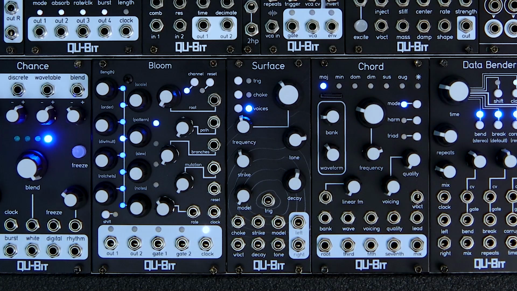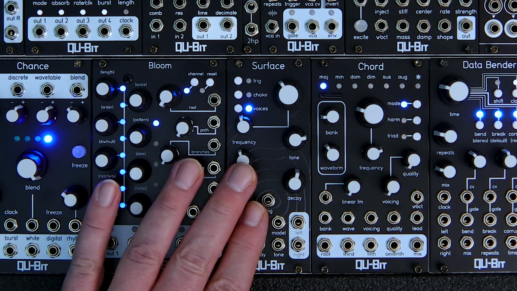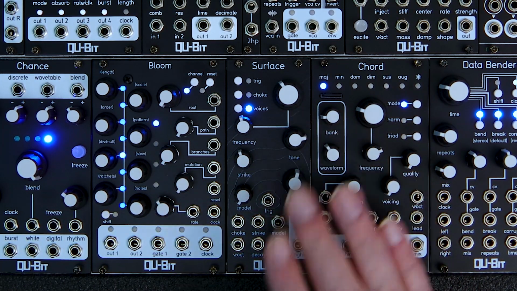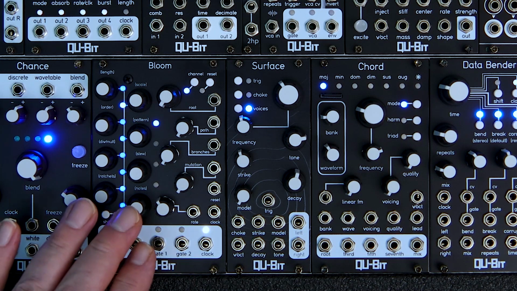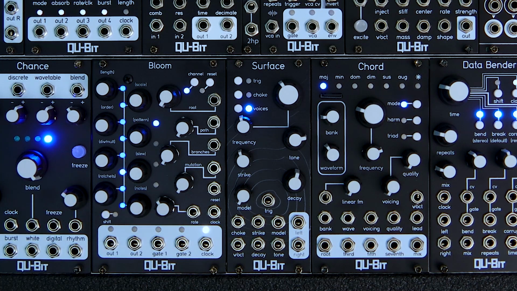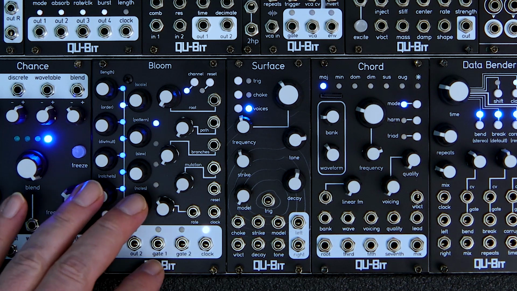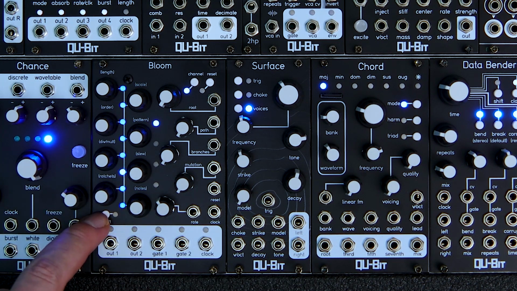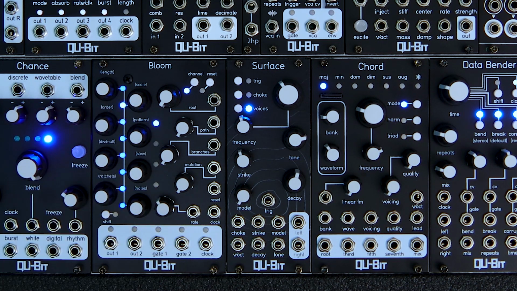In this patch, I'm going to use Bloom and Surface and Chord as the voices. And I'm going to take Bloom to the next level, like we did back on video 2, with the shift menu. So I'm going to try to use as many of these items as I can to get a simple patch going here. All right, let's go.